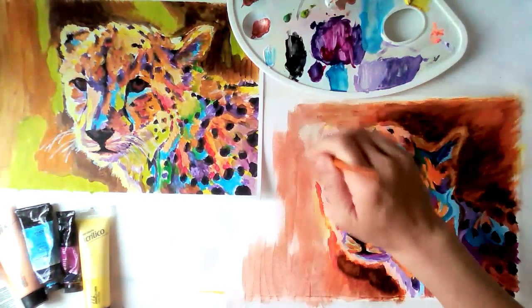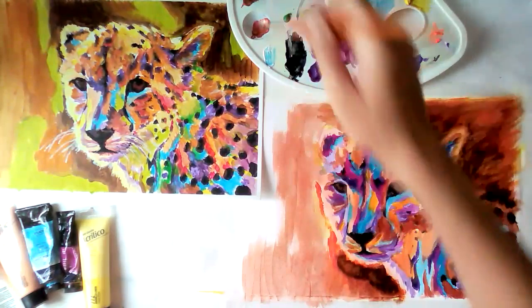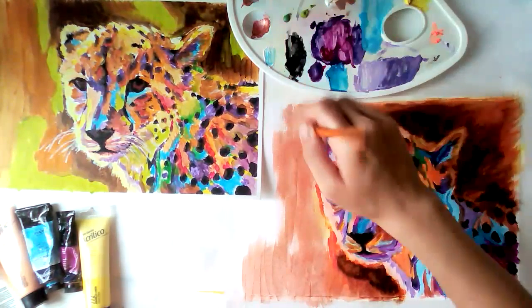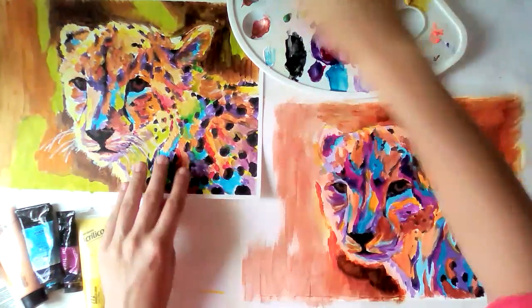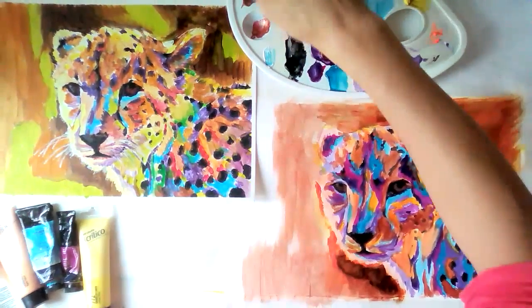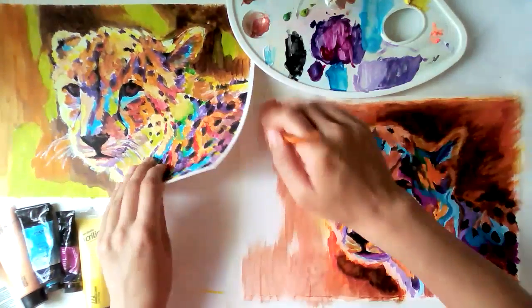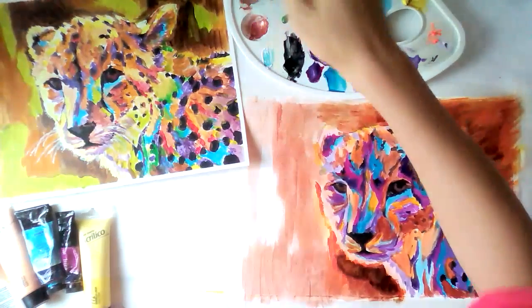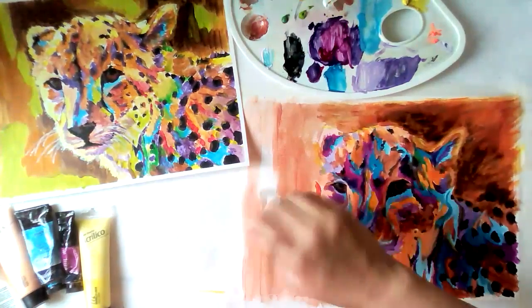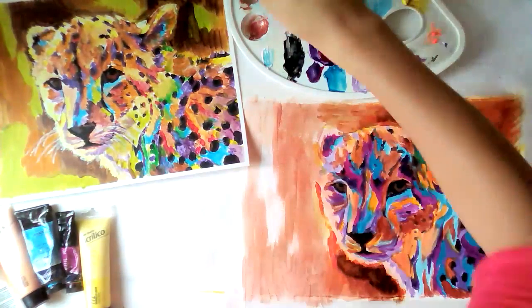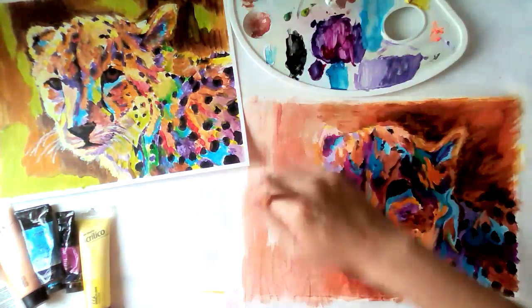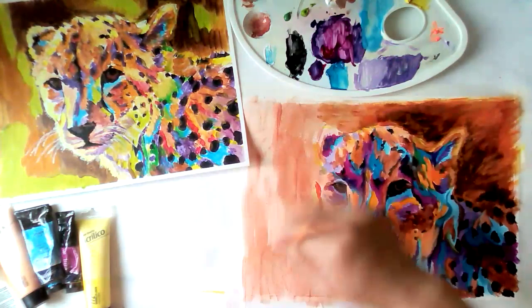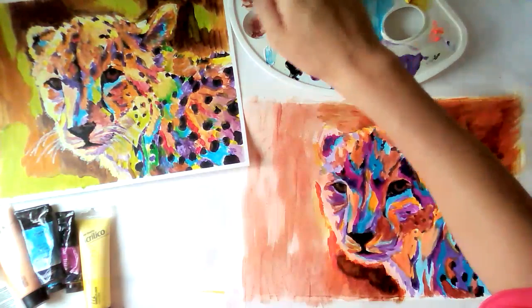So maybe next week we can do some animal or maybe some landscape, and then we can use the pastels. I think the animal is better with the pastels. Yeah, I think we should give this technique a go with pastels. We can continue, then we just change to maybe a giraffe.